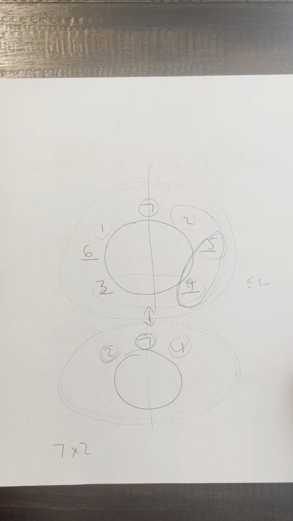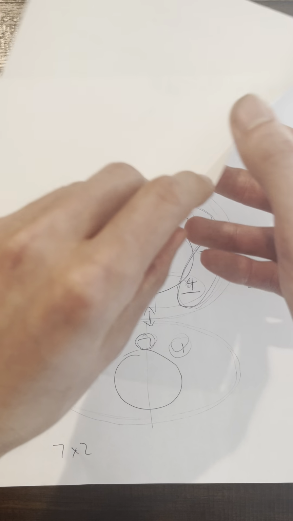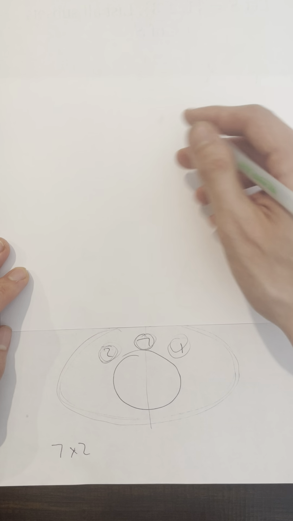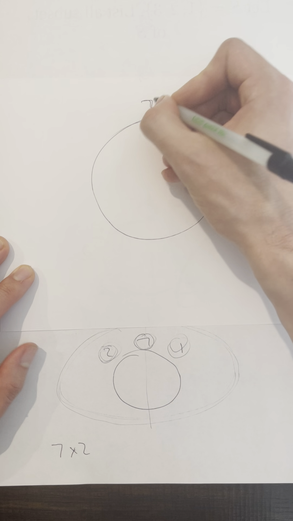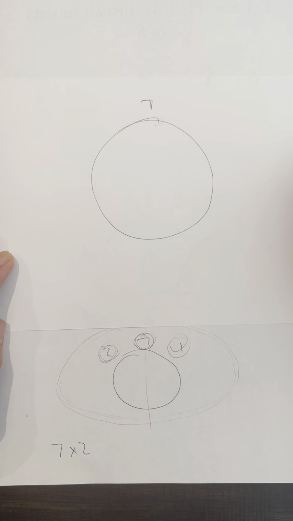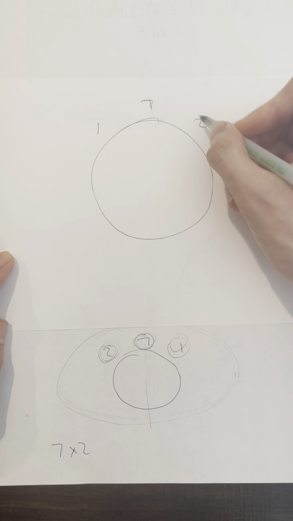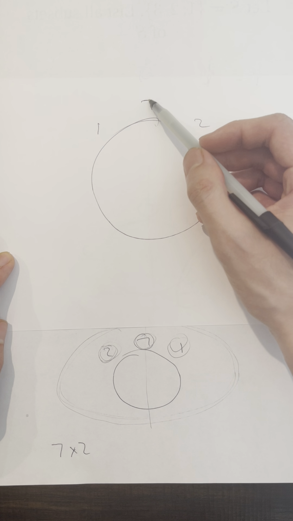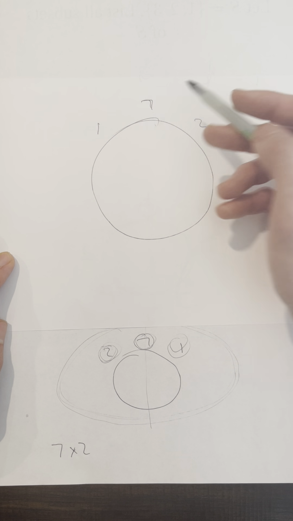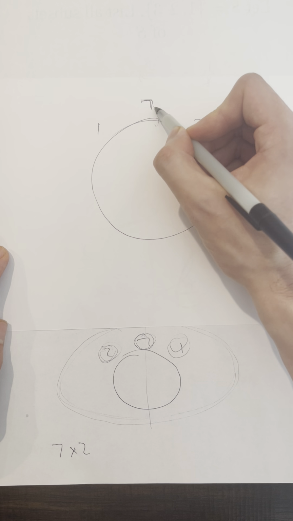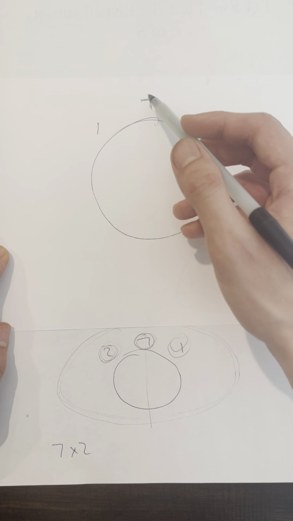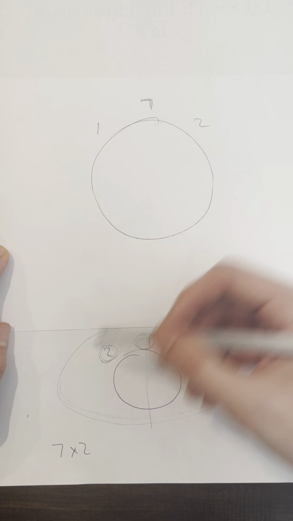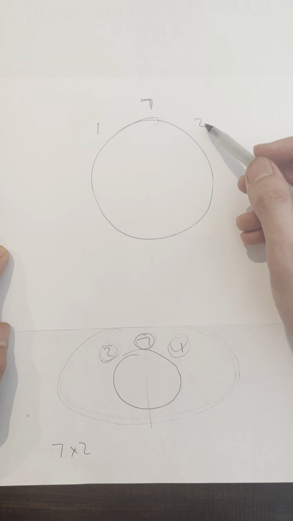Okay, I'll get another sheet so we can replay what we just did here. Without loss of generality, we assumed that it started like this. 7 ways to place down our first number, which was 7, and then 2 ways to place down 1 and 2.